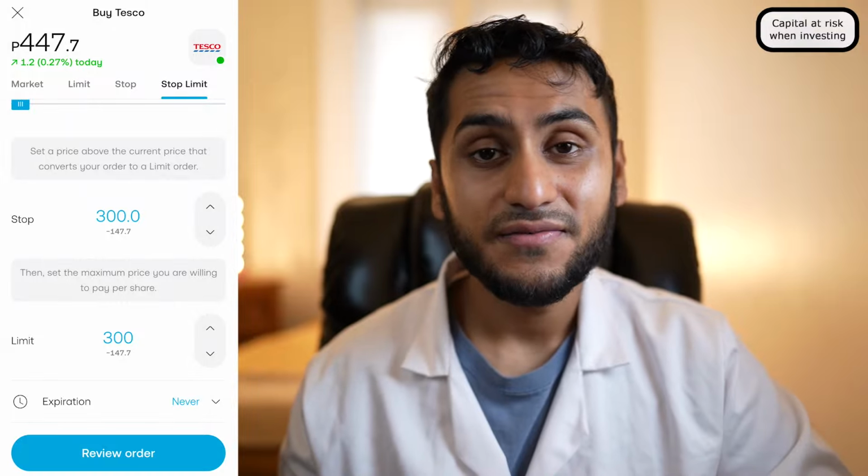I can't stress this enough. This is not something that I would ever use. With a stop limit, you are at the mercy of the market order, and the market order can execute basically at any price within the day range. So the only one here I would use is a limit order to buy shares at a price that I think it might drop down to.